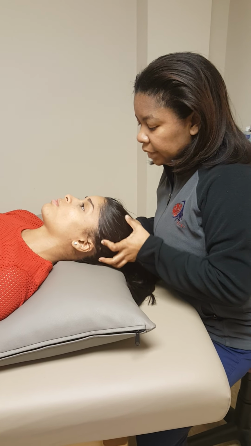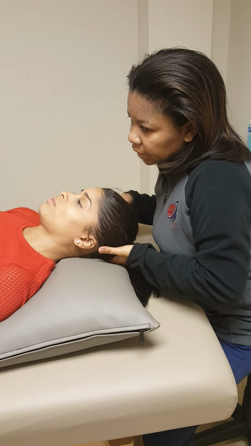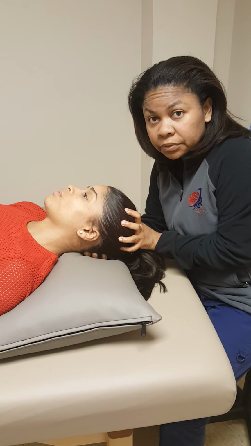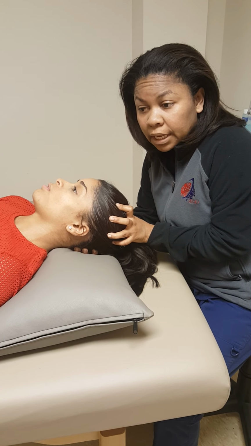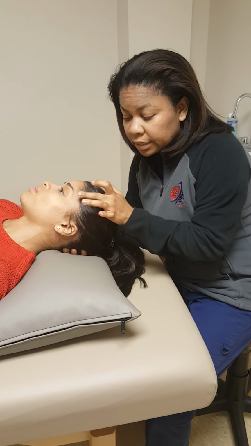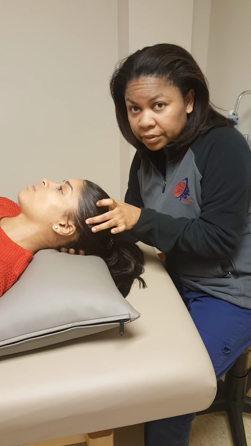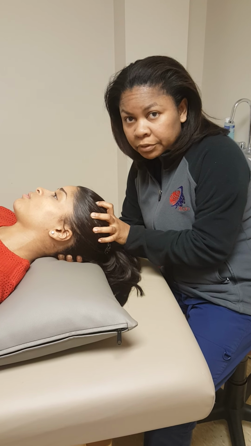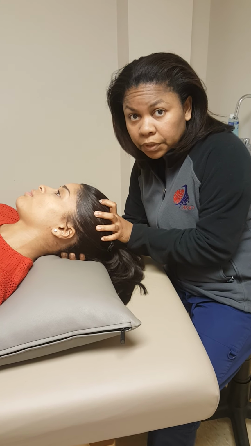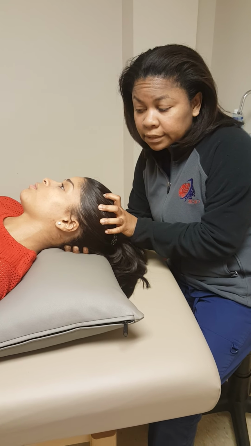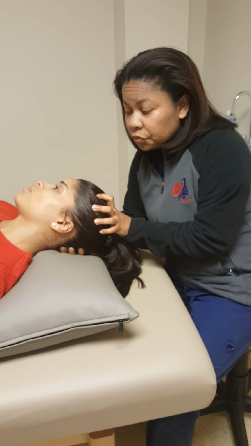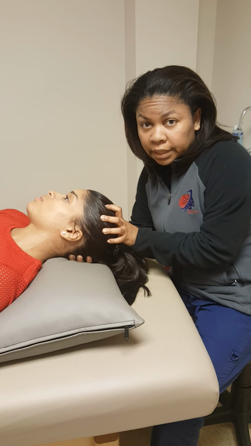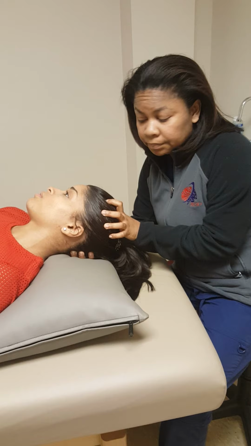We should expect that with one treatment, the patient should report at least some muscle release, a decrease in the tension, and also a decrease in the pressure of the headache with one session. Of course, it will take more than one session to help relieve the headaches. At the same time, we're going to give instructions for the patient to follow at home to help with that as a treatment. Thank you.